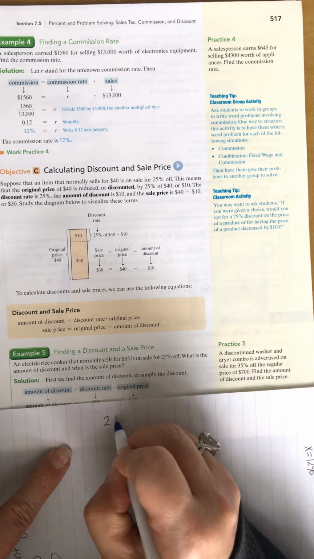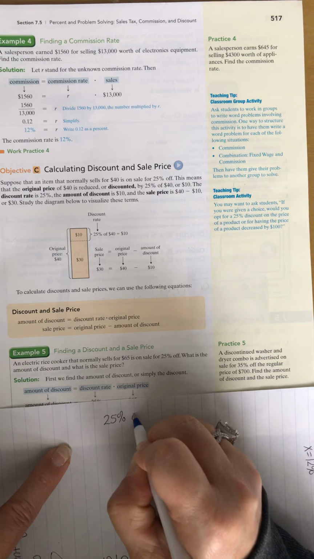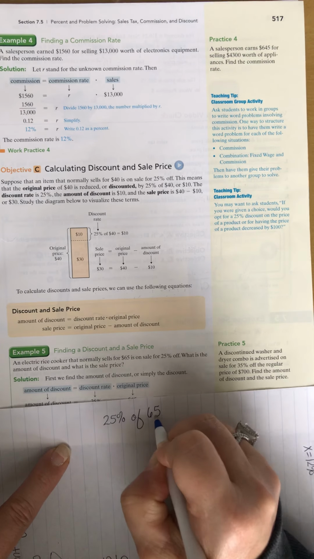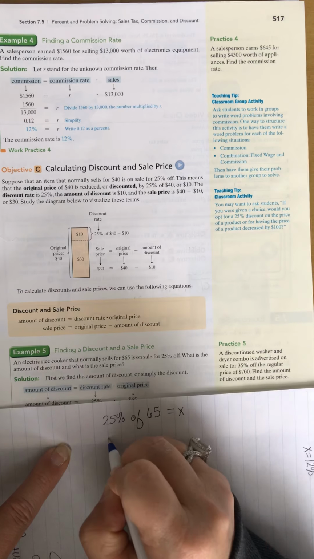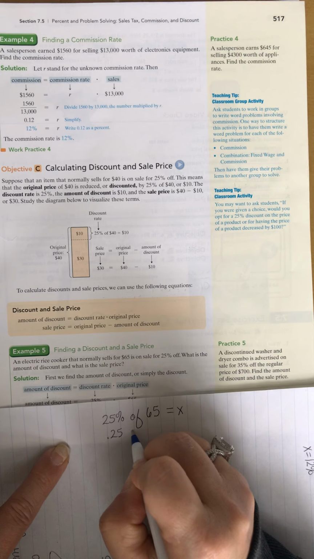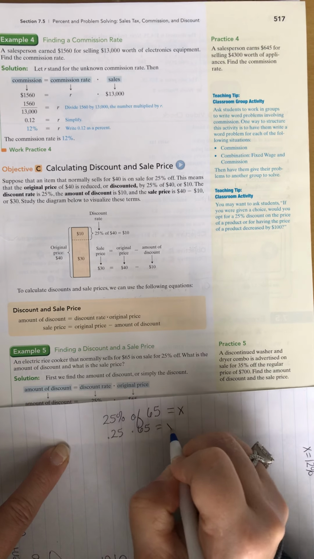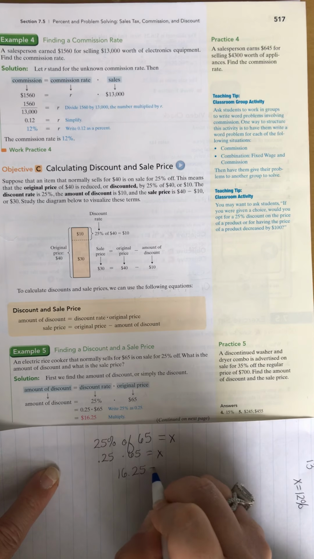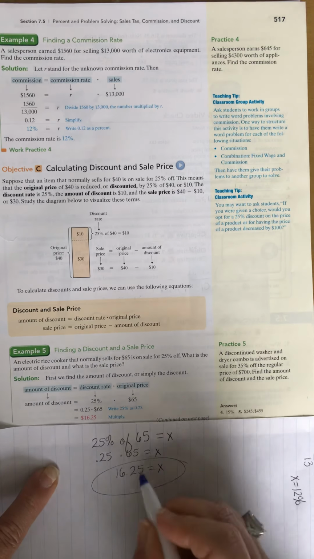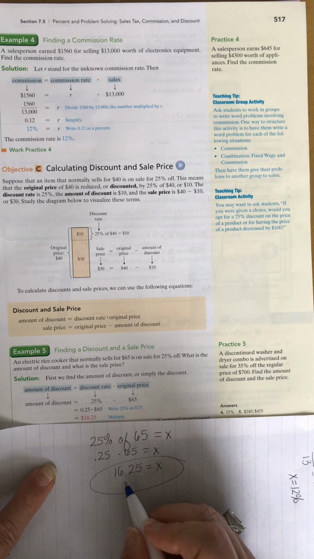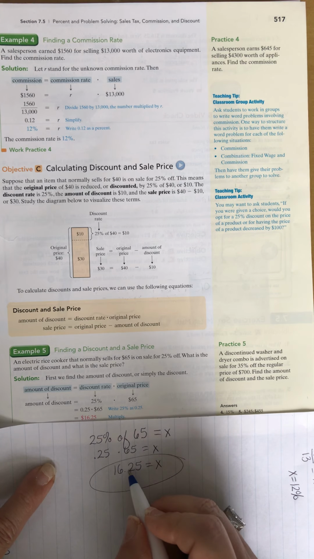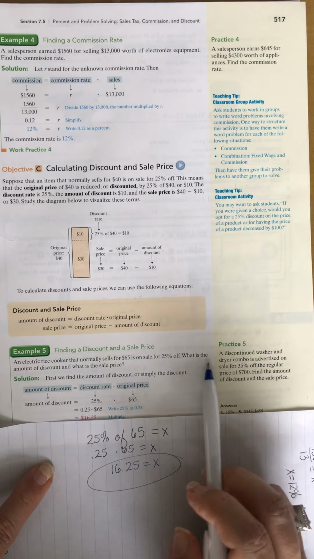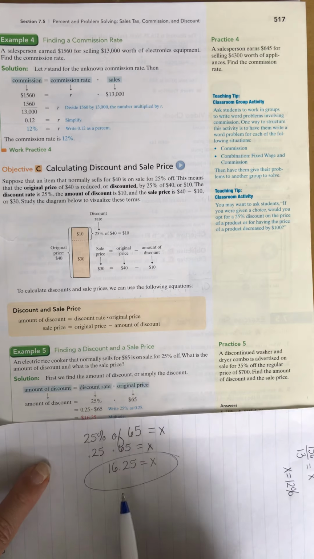So 25% of 65 is what? So 0.25 times 65 is X. It ends up being 16.25. That is the amount we're going to save. So if they want to know what is the amount of discount, that's the answer.